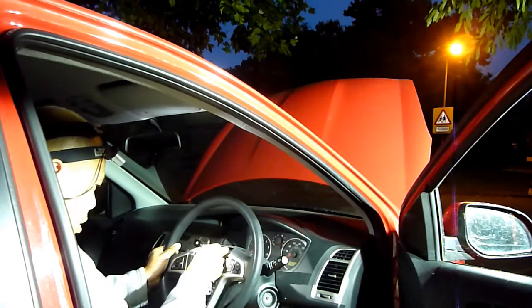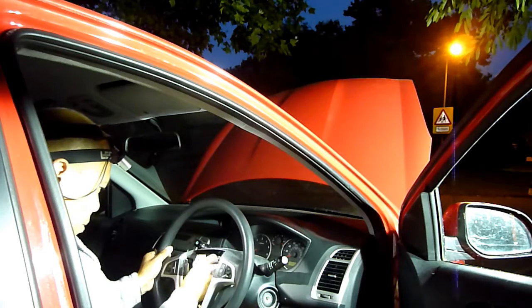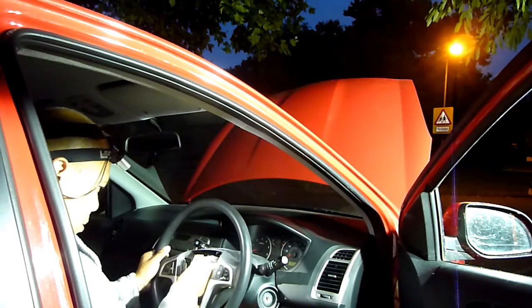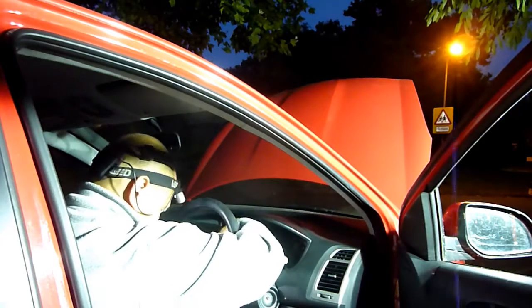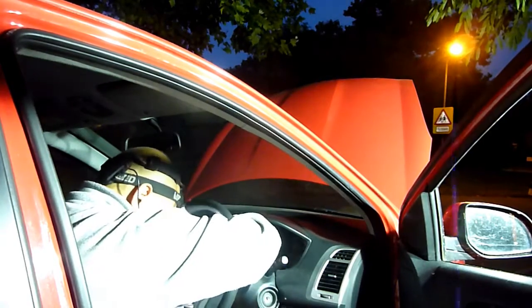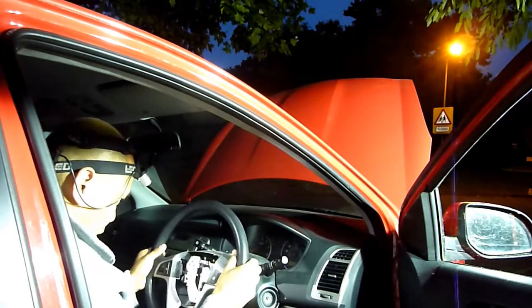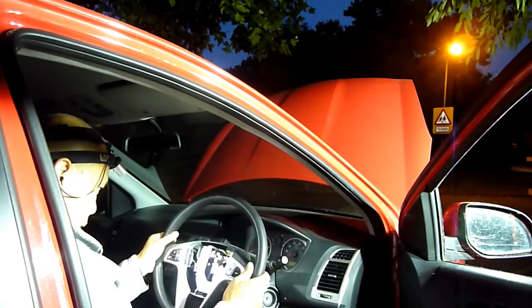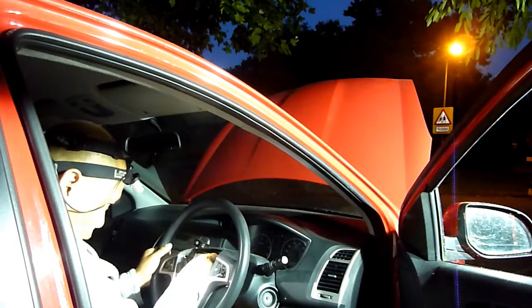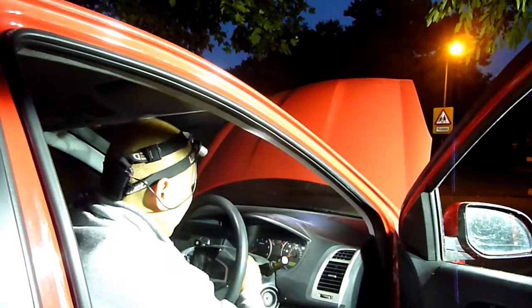So the brown cable goes underneath the black cable. Ground cable, I'll put it first. Now we will undo that working cable. This cable pushes back here.